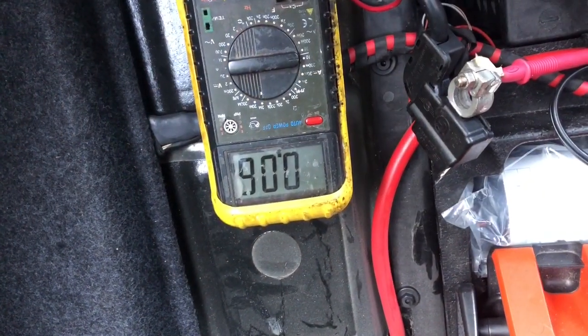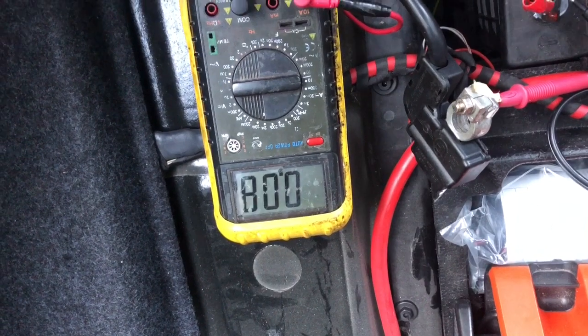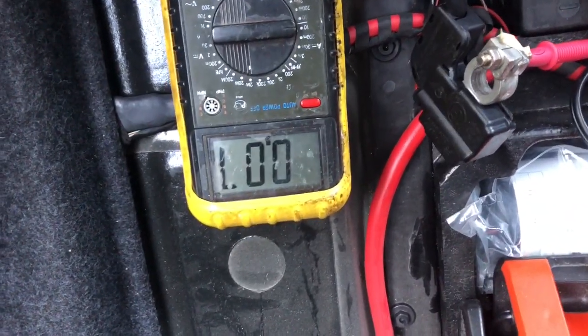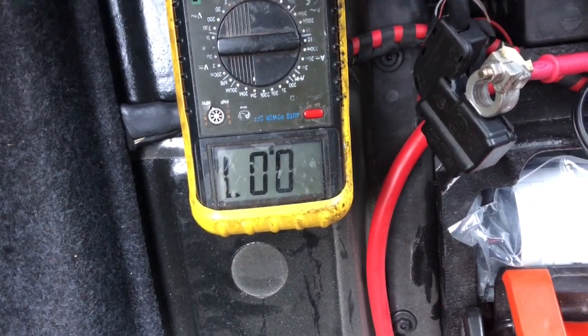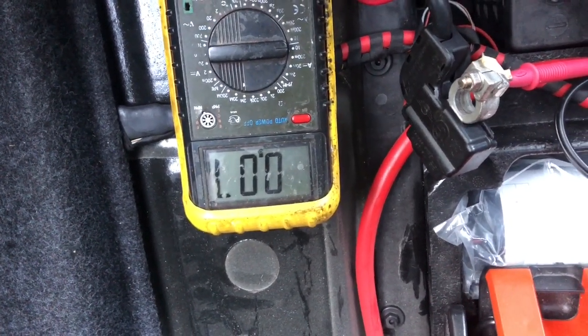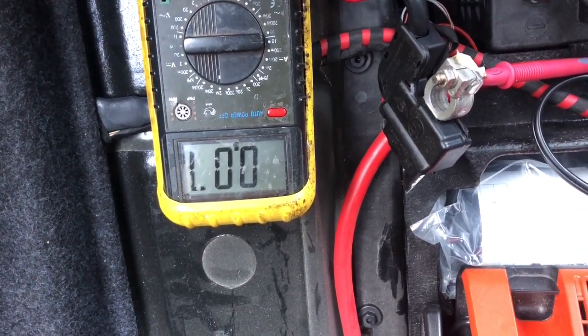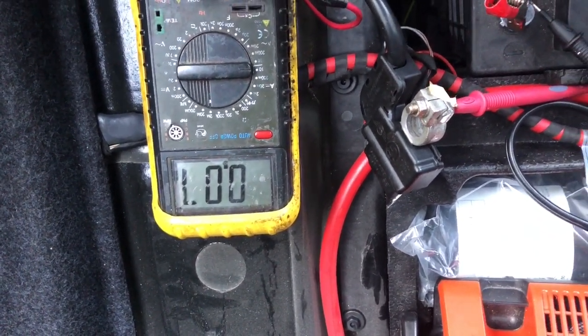Okay, I would call it a success, because I removed the fuse for the comfort access handles, and as you can see, we have all the 70 milliamps, which is within the spec, which is really perfect. So the car is not draining the battery anymore, and the problem was in one of the comfort access handles, and I assume that's the driver's side one.